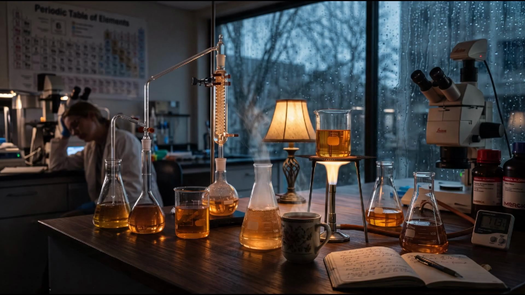Slowly, some particles at the surface get enough energy to leave and become gas, and that is evaporation. And if the liquid is flammable, that vapor is what actually burns, not the liquid itself. We will talk more about that in a moment.